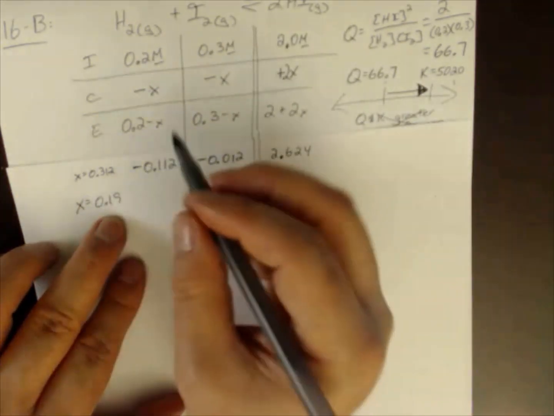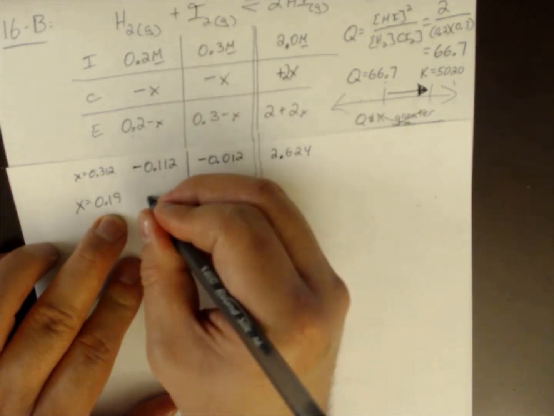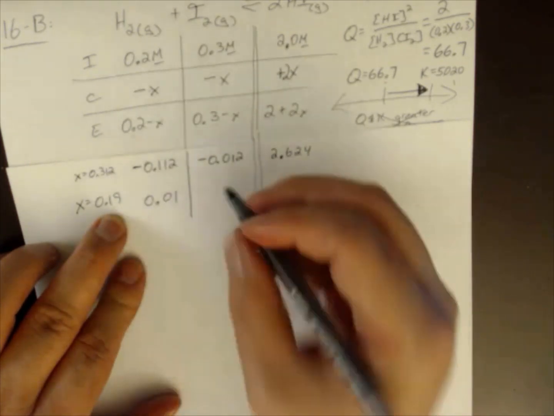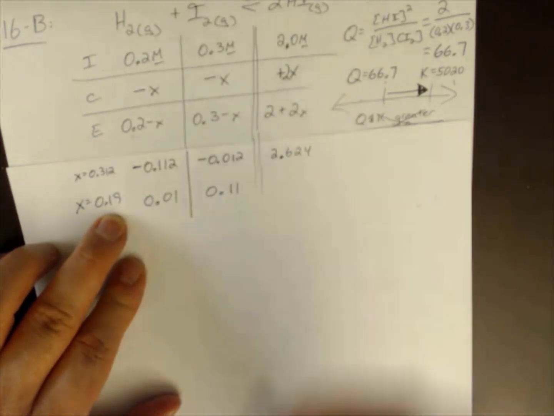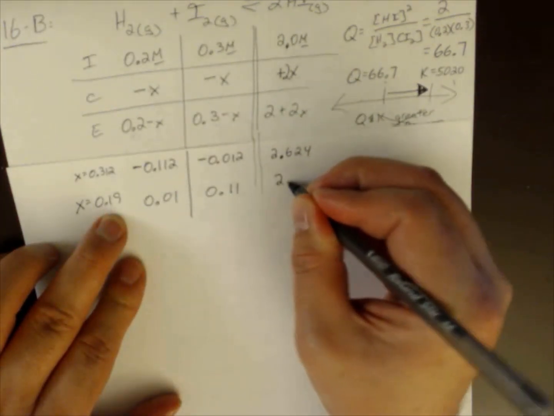Okay? If I do 0.2 minus 0.19, I get 0.01. 0.3 minus this gets me 0.11. And then 2 plus 2 times 0.19 gets me 2.38.